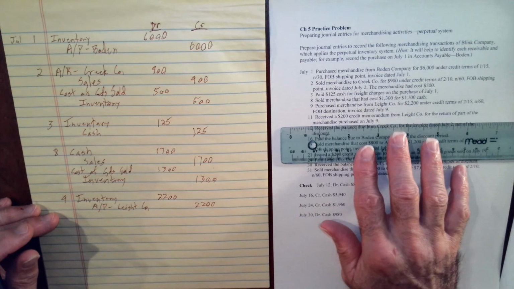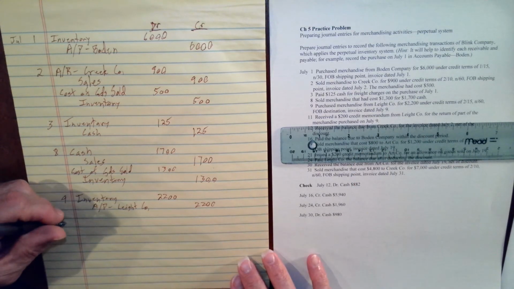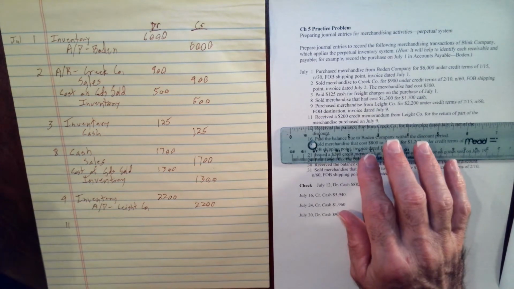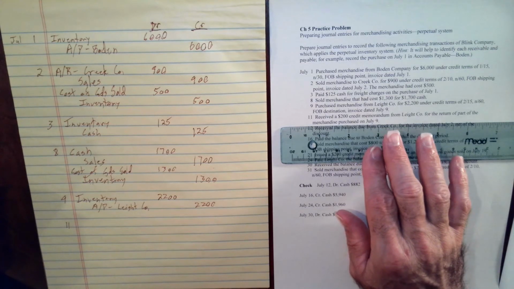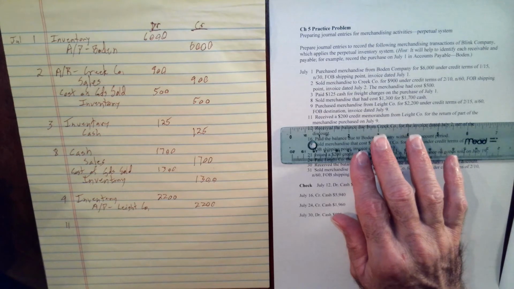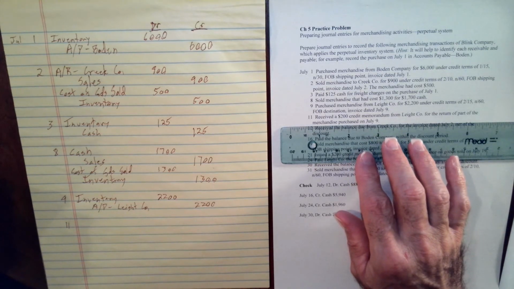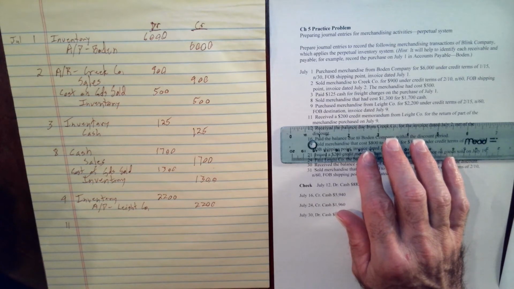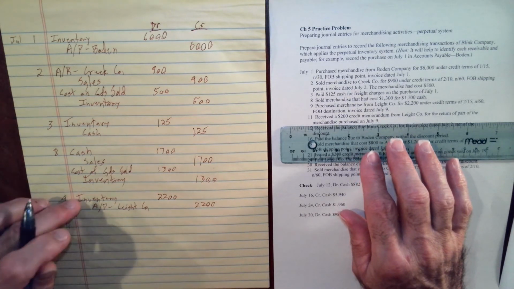On the 11th of July, we received a $200 credit memo from Light Company for the return of part of the merchandise purchased on July 9. So this is a deal where they return the merchandise, and we're going to reverse what we did here.